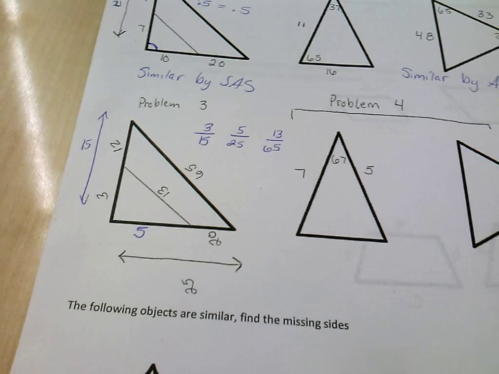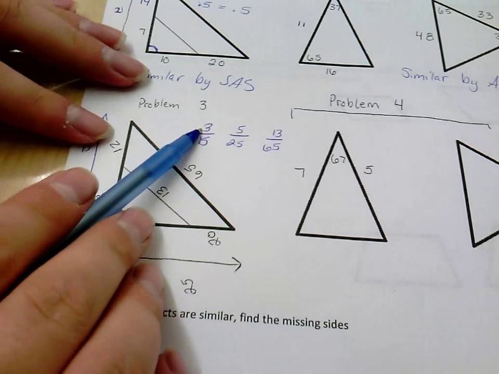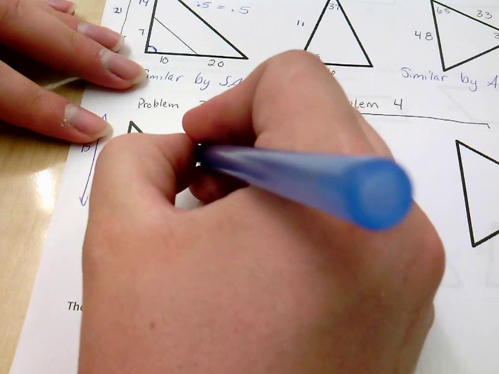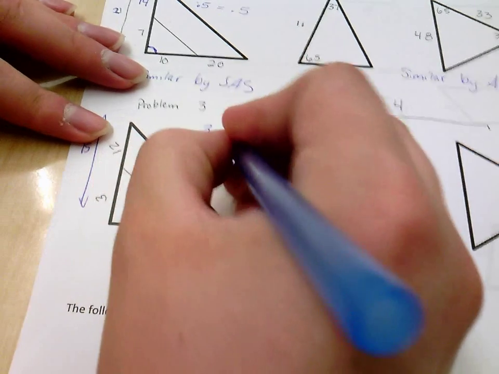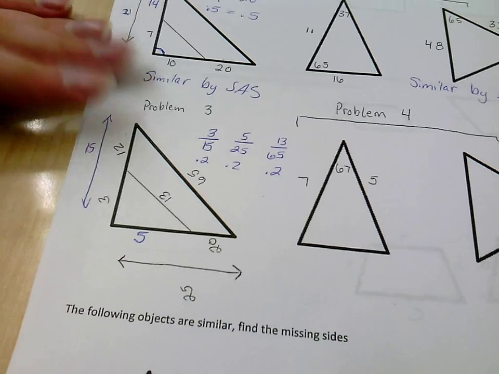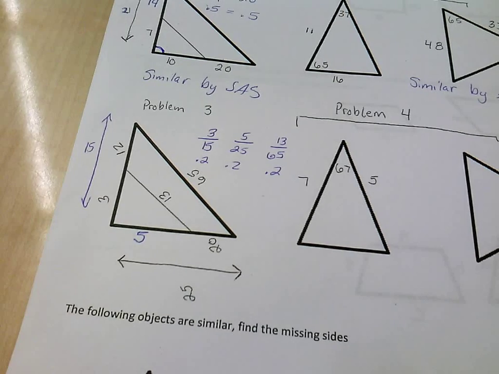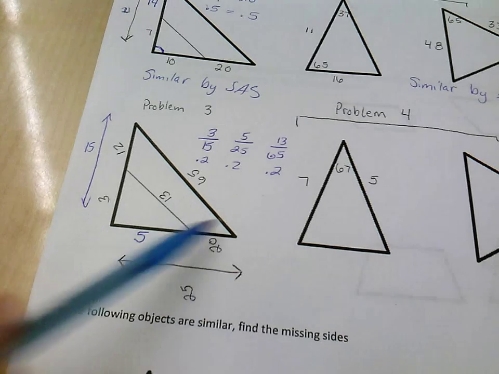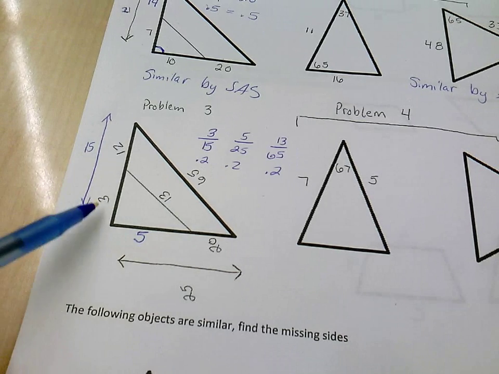So we're going to compare the bigger sides to the smaller sides. If you break this down, 3 divided by 15 is 0.2. This is 0.2. This is 0.2. Because they all have the same ratio, that means that all 3 sides are similar to one another.